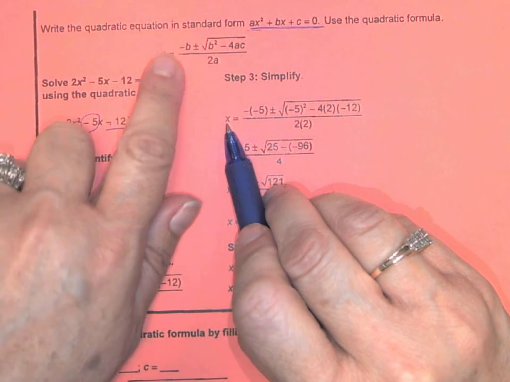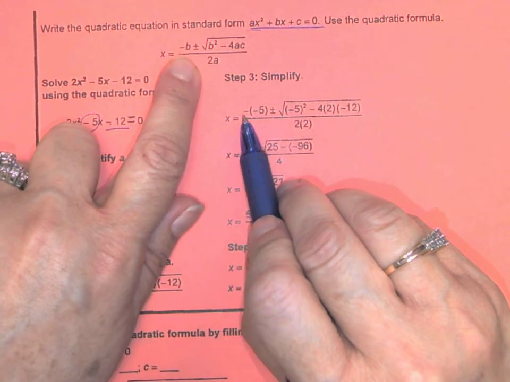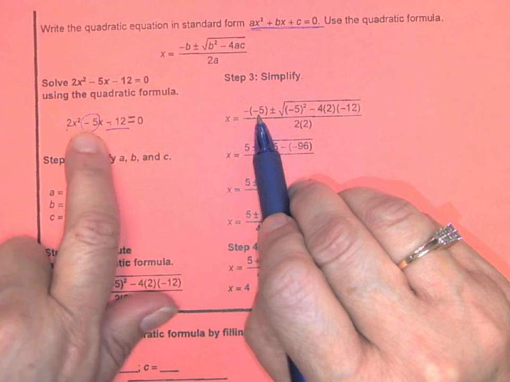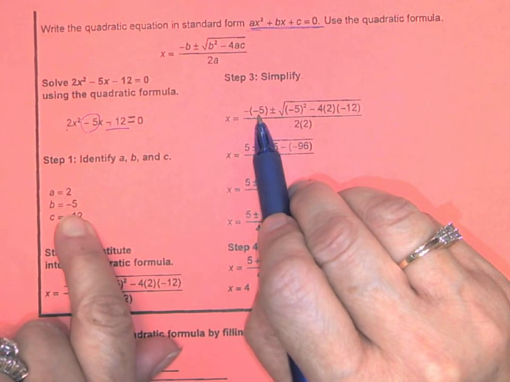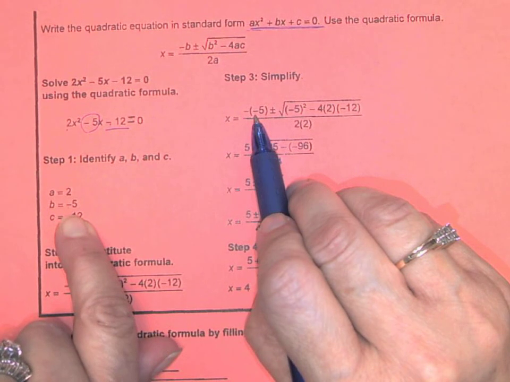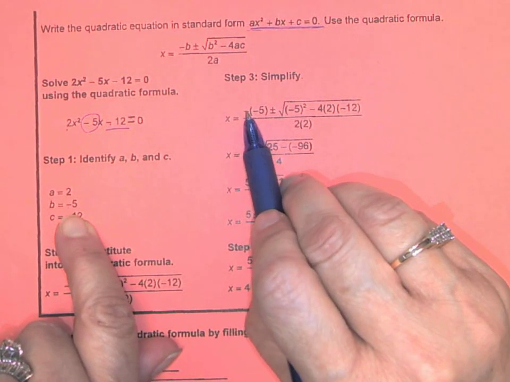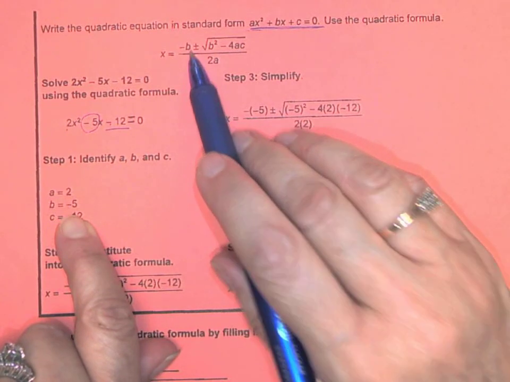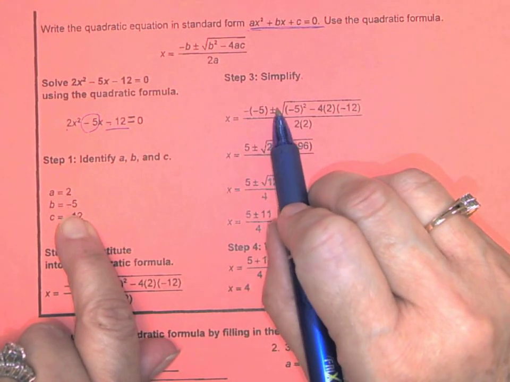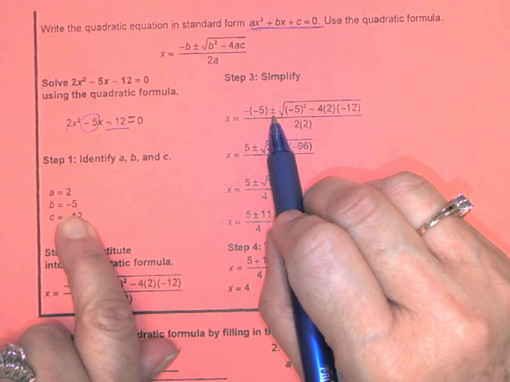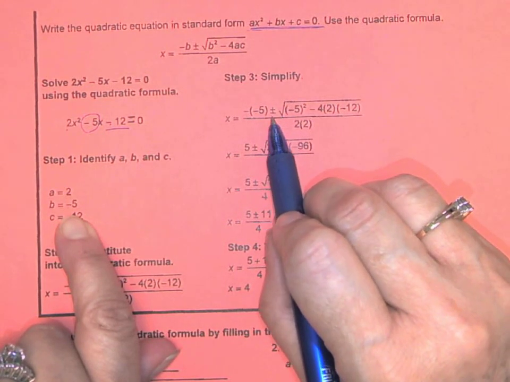Let's go up here. I've got x equals negative b. So the negative has to stay there, and then substitute b. Well, b is a negative 5. So you're going to have a negative negative, which some of you will automatically change to positive, and that's fine. But make sure you know that the negative goes in the formula, and then the b, even if it's negative, goes right there. Plus or minus, that's what this means. Remember how I told you that square roots have two answers, a positive and a negative. That's what this means. I've got a plus and a minus.